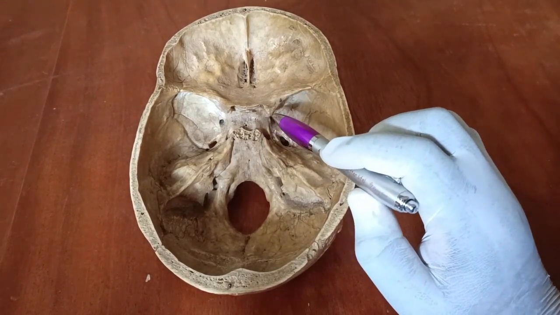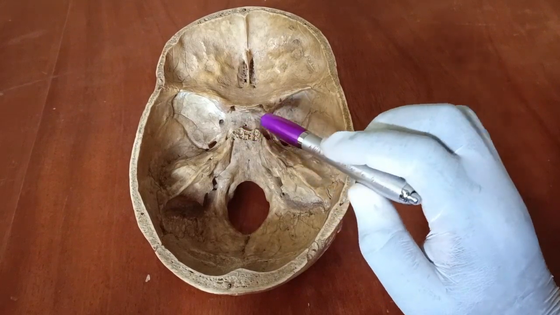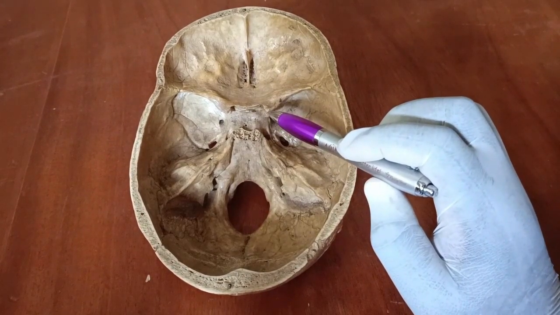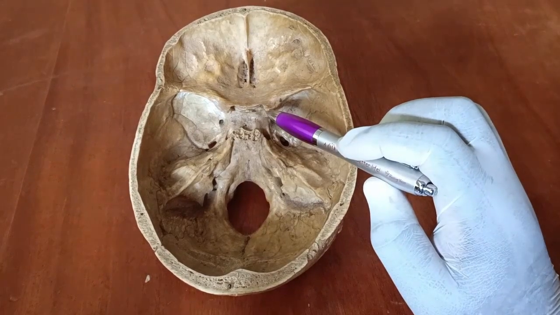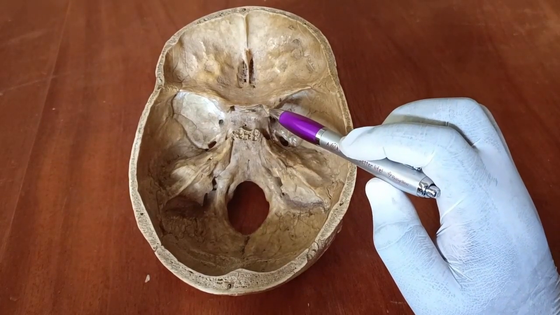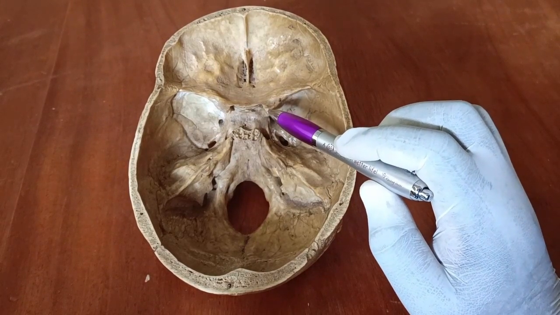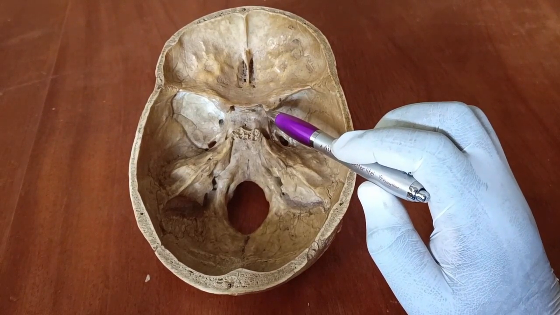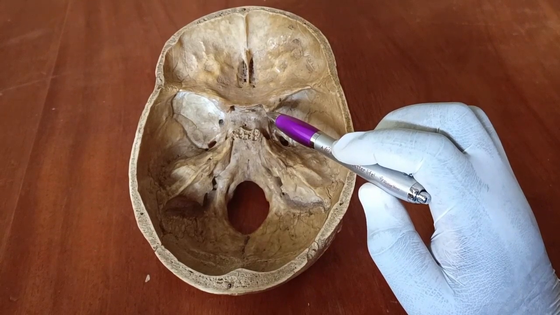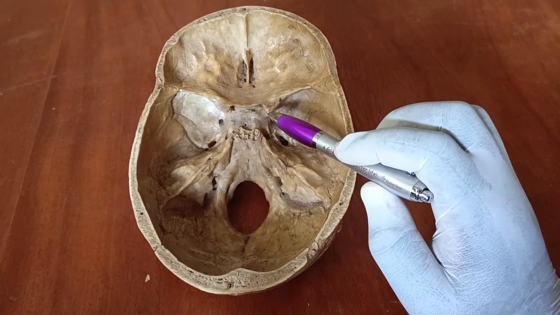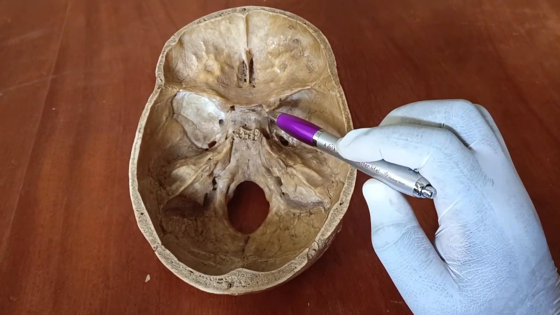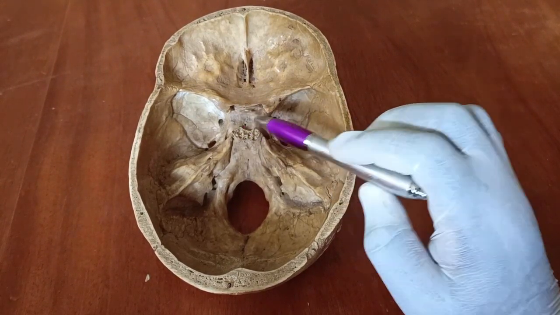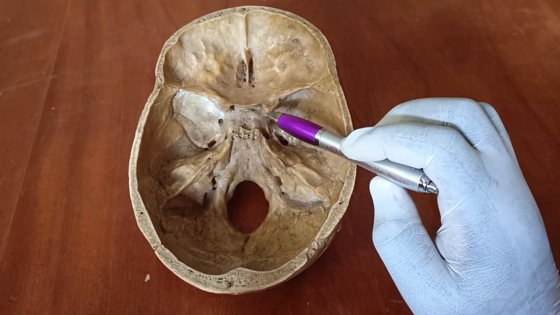So these clinoid processes are a site for attachment of the tentorium cerebelli. The tentorium cerebelli is a part of dura that separates the cerebrum of the brain from the cerebellum of the brain. So these rounded processes are called the clinoid processes.